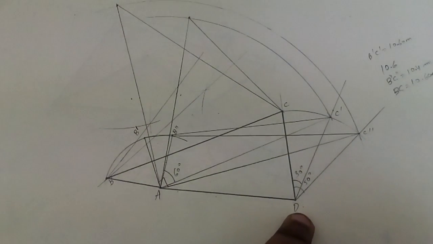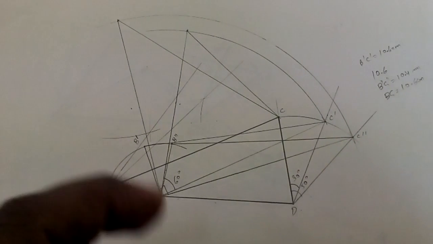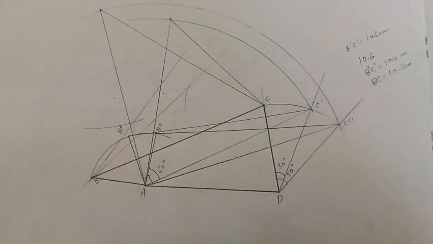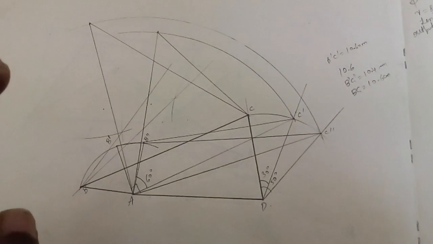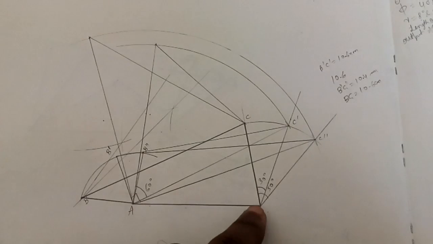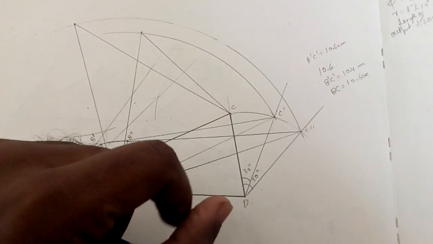Now there we used to start from A. In the inversion method we have to start from point D. We don't have to find the relative pole in the inversion method. No relative pole is needed. We have to do it directly. So this is the shorter method, the inversion method.